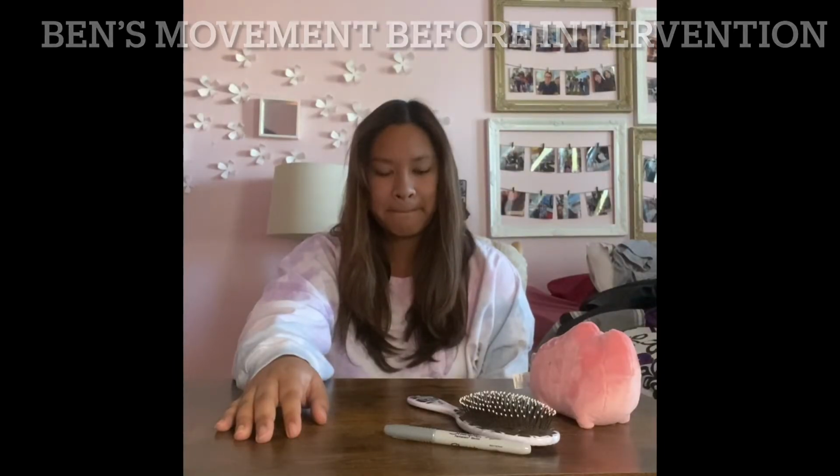Because Ben has these deficits and they interfere with his ADLs, intervention from an OT is needed in order to improve his situation and restore his capabilities. So Ben has suffered from a stroke and it affects the right side of his body. So we're going to go ahead and ask him, Ben, are you able to reach for your hairbrush here?